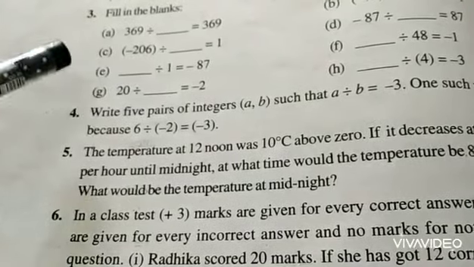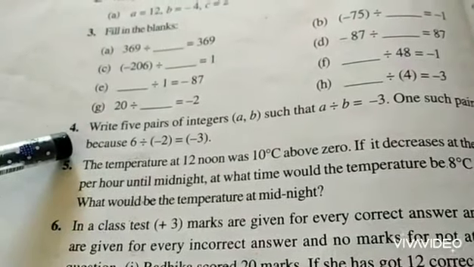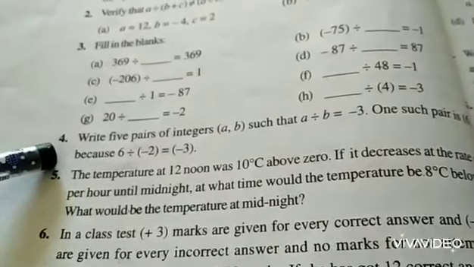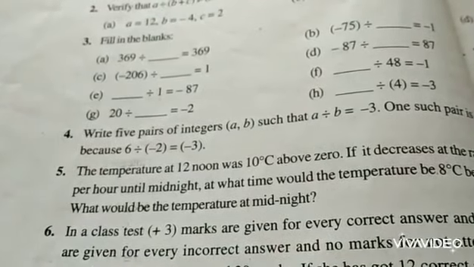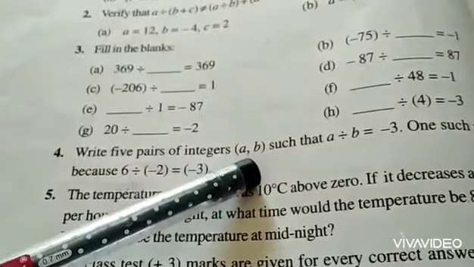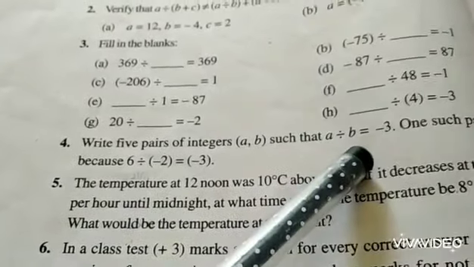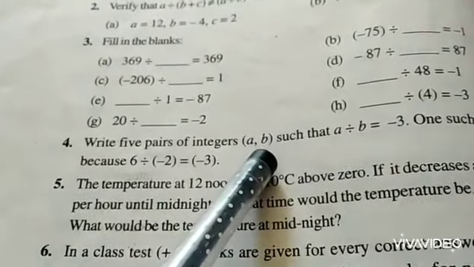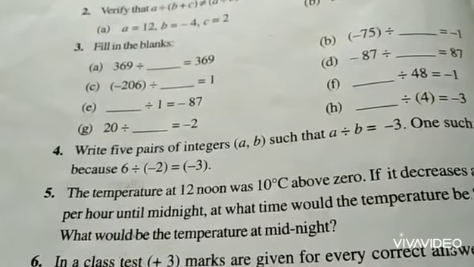Now question number 4 is: write 5 pairs of integers a, b such that a divided by b is equal to minus 3. One such pair is 6 and minus 2 because 6 divided by minus 2 is equal to minus 3. So here we have to take any pair a, b such that a divided by b gives minus 3. For a and b, you can take any of the integers. 5 pairs we have to write. I will give examples for 2 pairs.